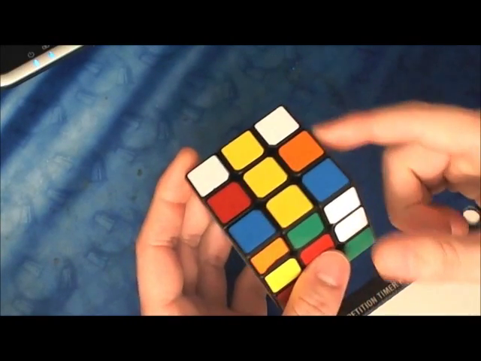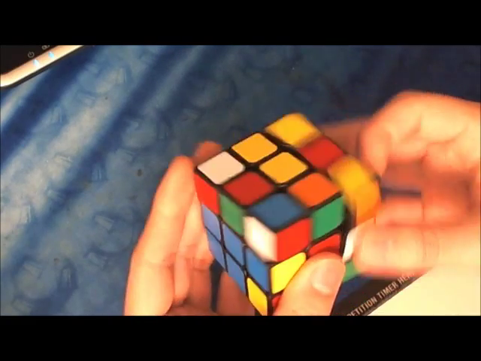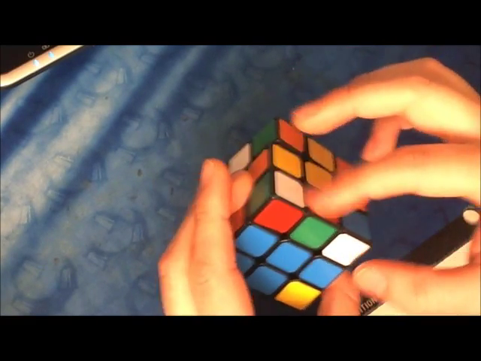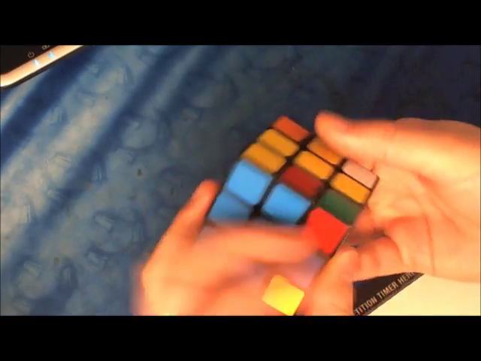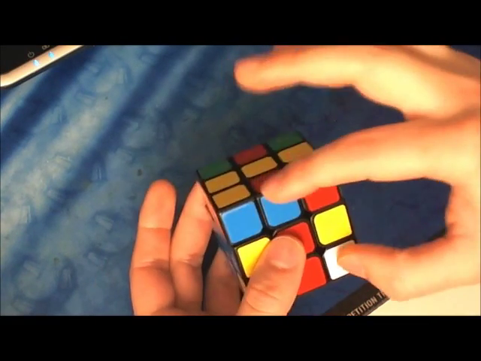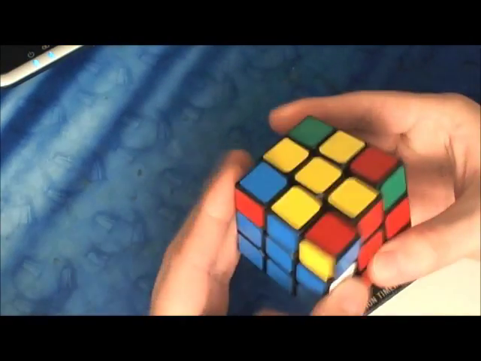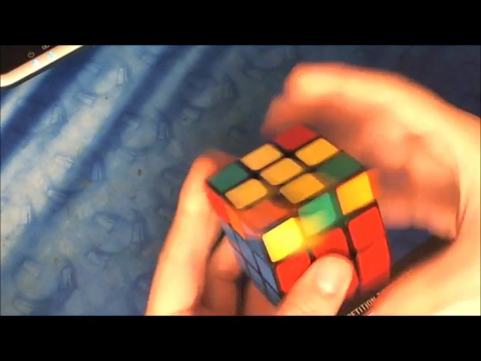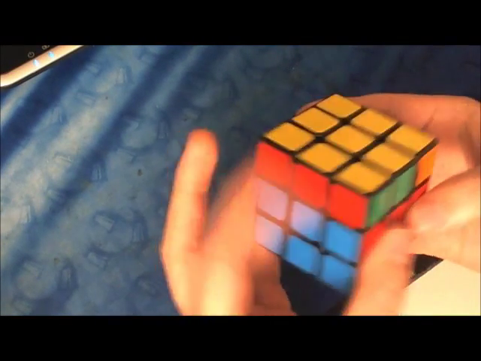And I'm going to solve this pair in the back, and over here I see this pair already, so I'm going to go into it. And I know that these two pieces will be connected, so I can go into that as well. And I can do OLL here and PLL.